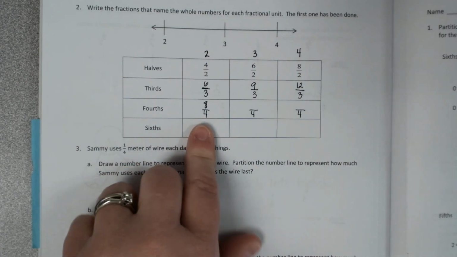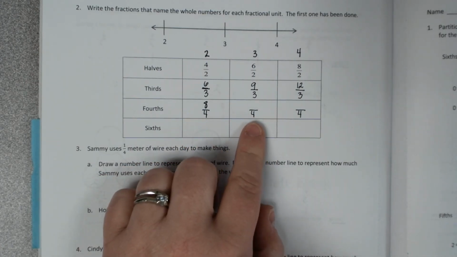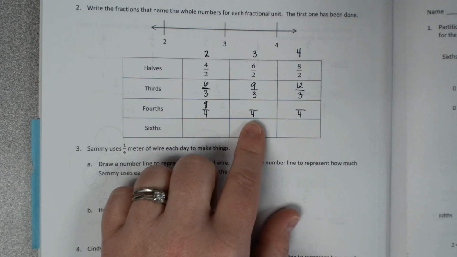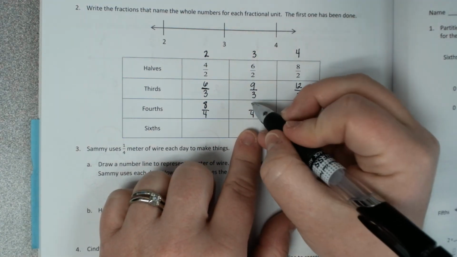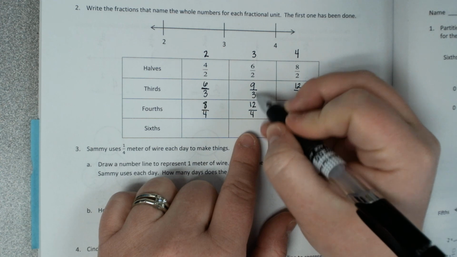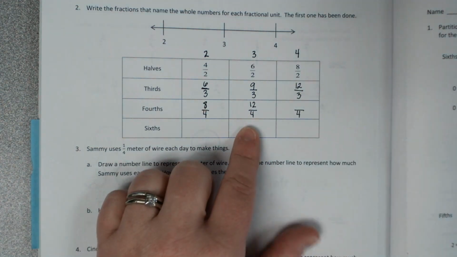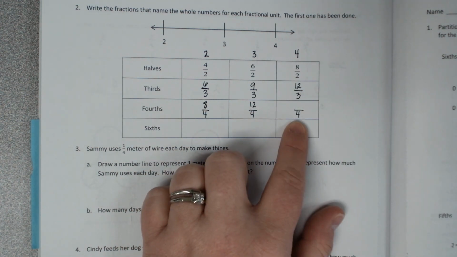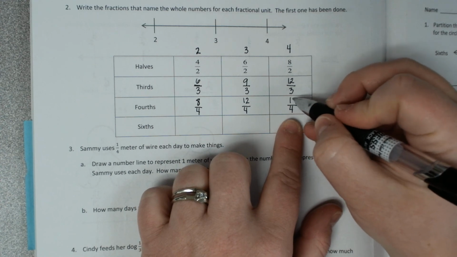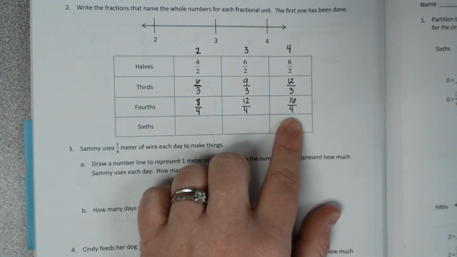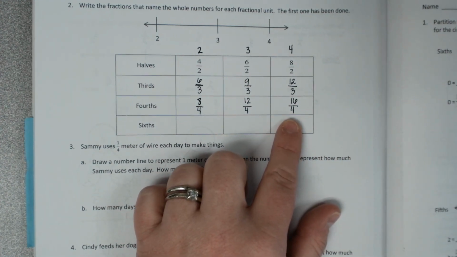right? 3 would be 12 fourths, because 3 times 4 is 12. 4 times 4 would be 16, so 16 fourths would equal a whole number 4.